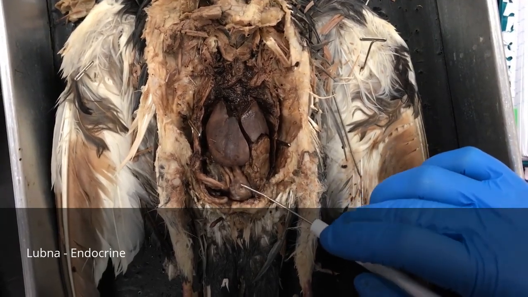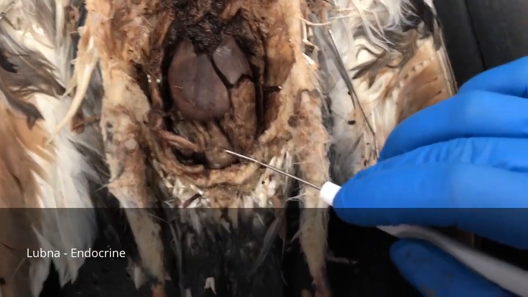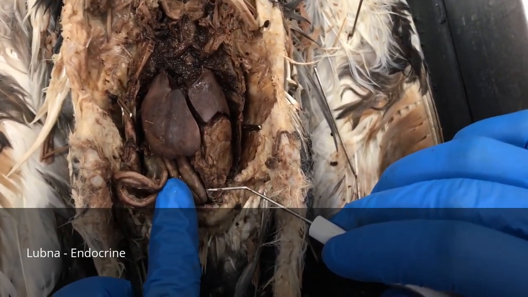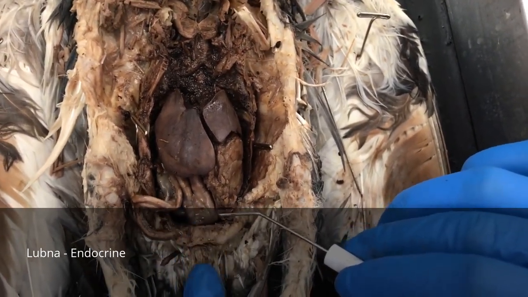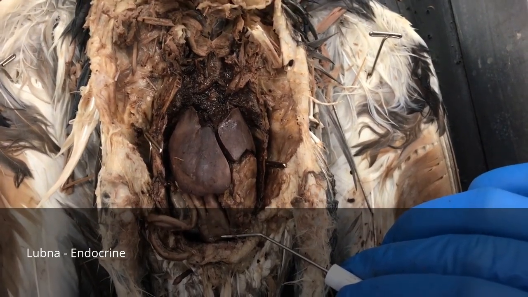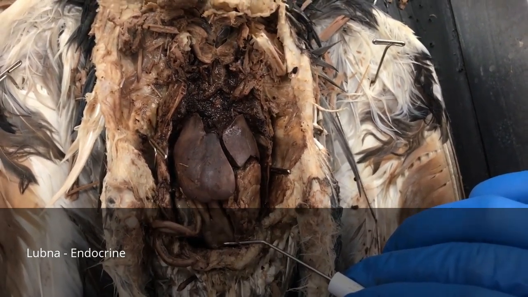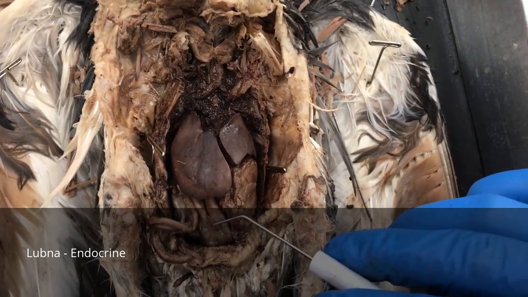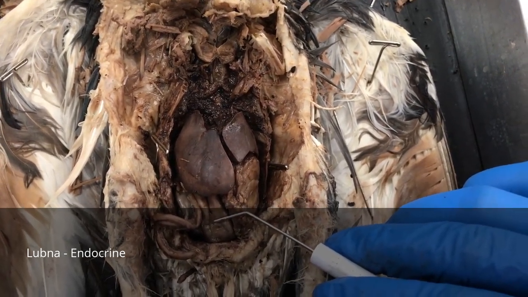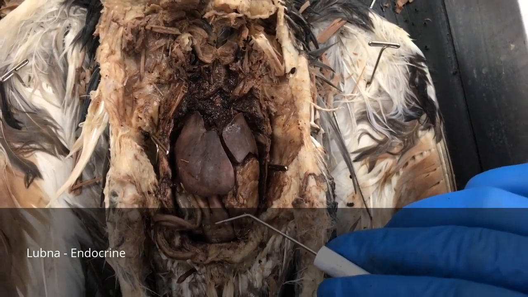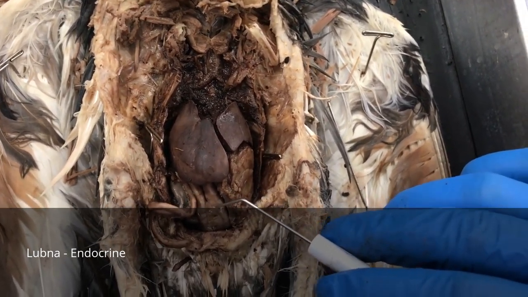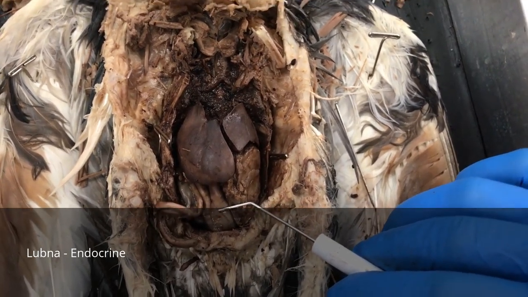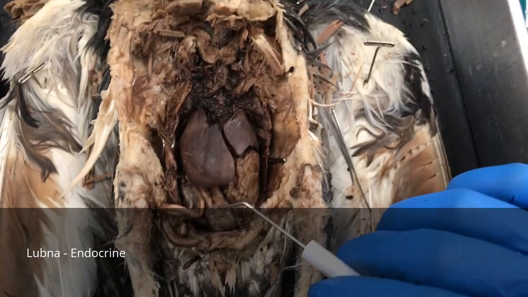Okay, so this is the pancreas, and it produces digestive enzymes that are secreted into the small intestine. And it digests also all the fats, and it plays a role in protein digestion. And it also neutralizes the acidic food mixture coming from the gizzard, so the digestive enzymes can work. And it also produces insulin that is important for blood regulation.